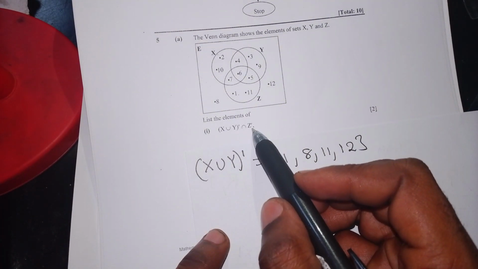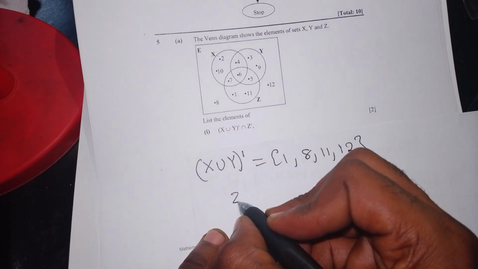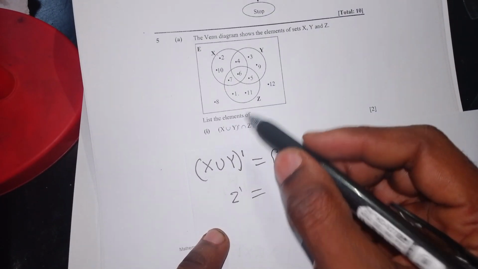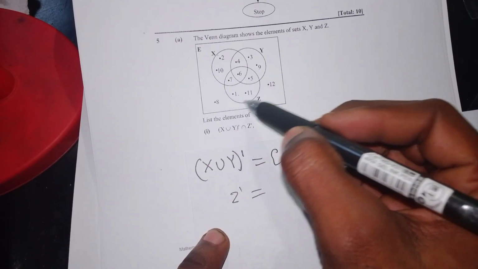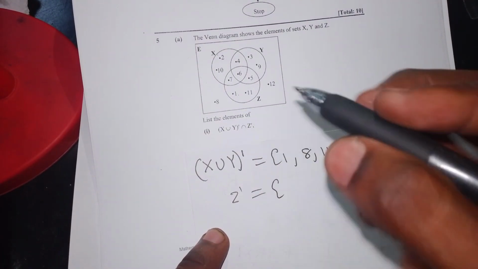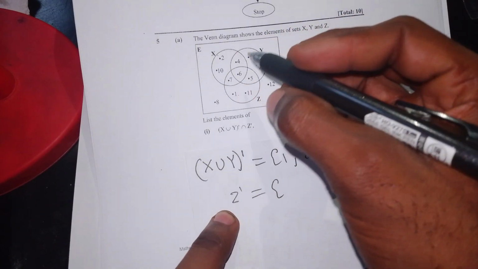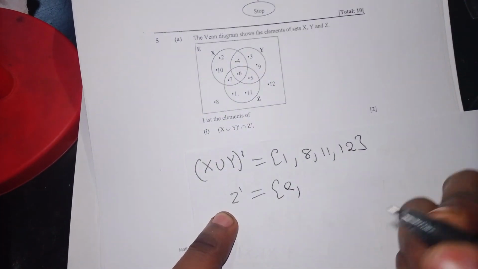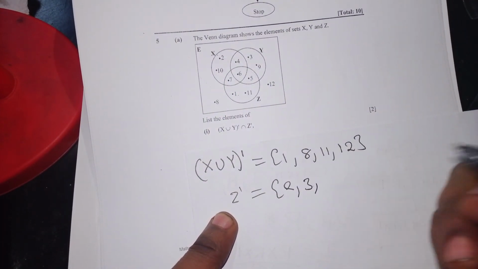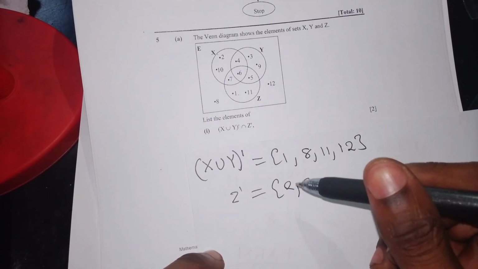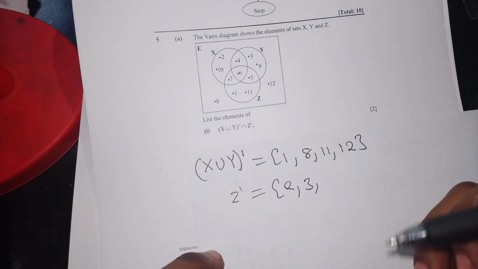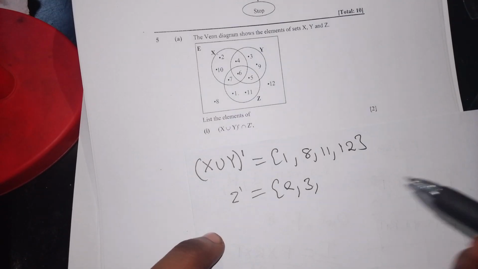And then we want to intersect it with Z complement. So elements of Z complement are elements outside Z. This is set Z. So in this set we have a 2. Make sure I write the numbers in ascending order for numbers, and alphabetical order for letters.